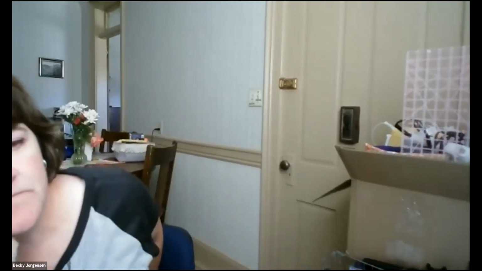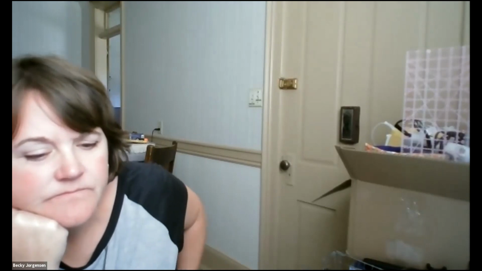Who else did the zipper swap? Anybody else that has theirs? Janice, did you do it this time around? No, I didn't either. Laura or Bobby? No, I didn't do the swap. Monica did hers. Monica's got one. Monica, there you go. All right.